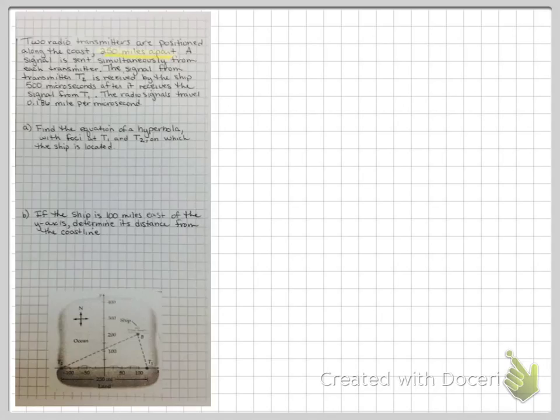Okay. Transmitter 2 receives it 500 milliseconds after it receives from T1, the transmitter 1. That's kind of important. That tells you how far away transmitter 2 is in comparison to transmitter 1 at 0.186 miles per second. So to find the equation of the hyperbola with the foci at T1 and T2 on which the ship is located, I'm going to do my work off to the side here.